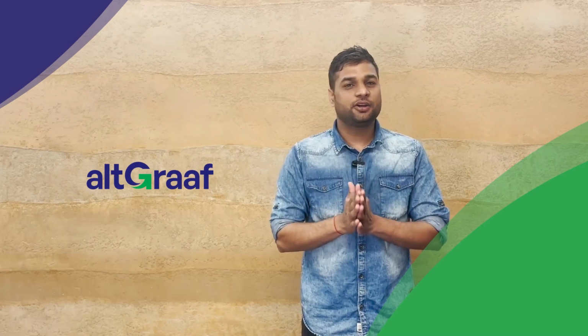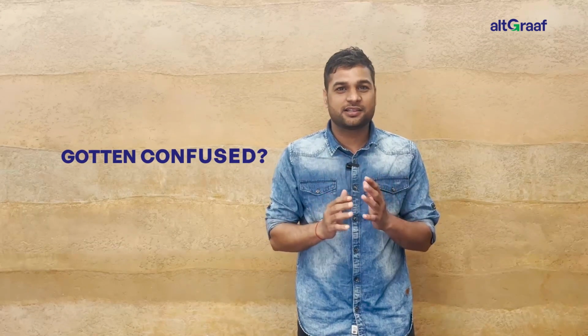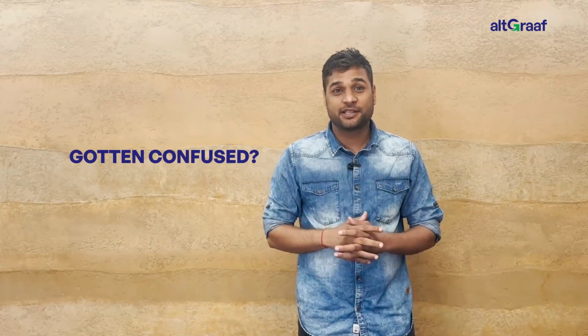Returns, yield, interest, coupon, and many more. If you are someone who has read all these jargons and gotten confused, the next 5 minutes will give you a crystal clear picture of all these terms.